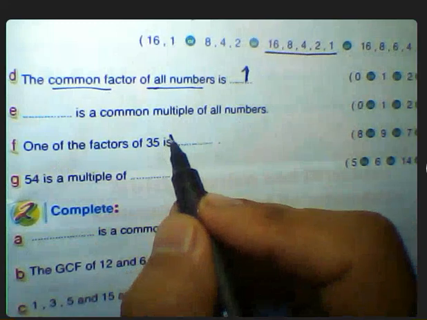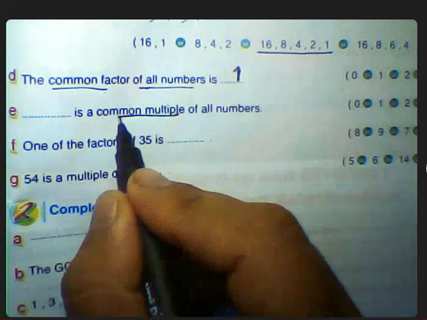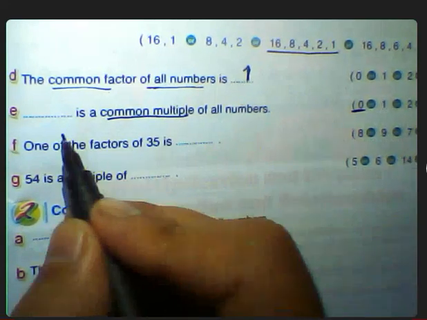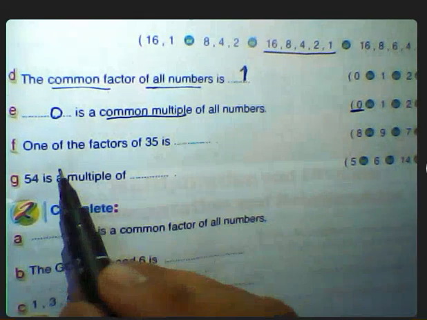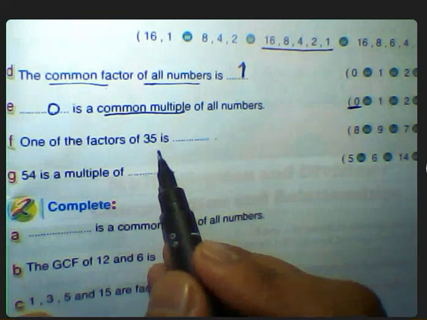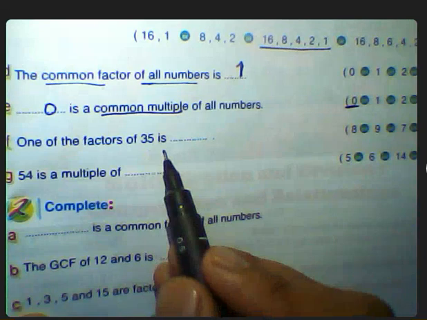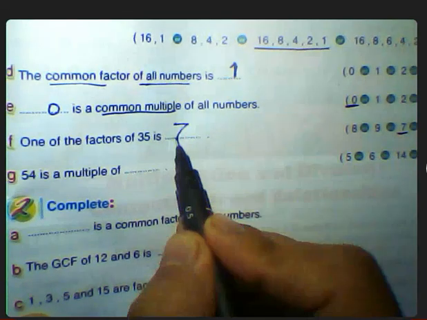Space is the common multiple of all numbers. The common multiple of all numbers will be 0. We can write here 0. One of the factors of 35 equals what? 35 equals 5 times 7. So we can write here 7.